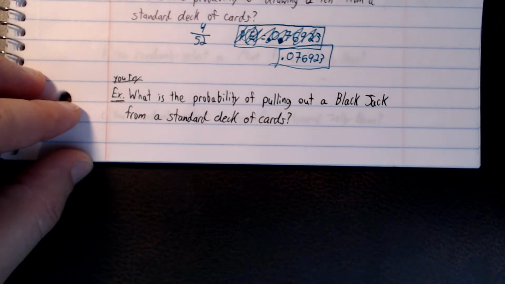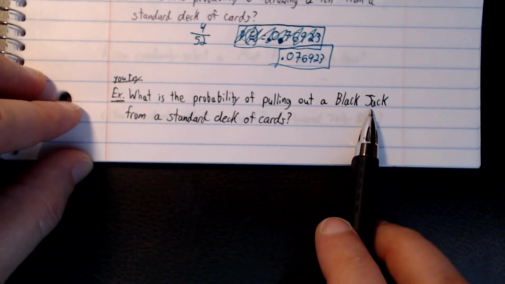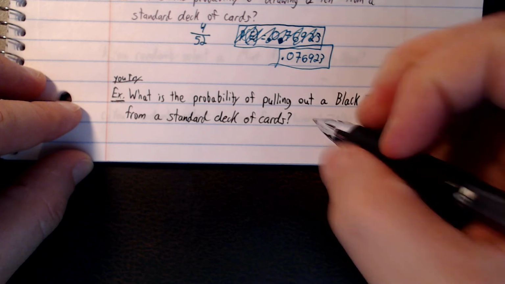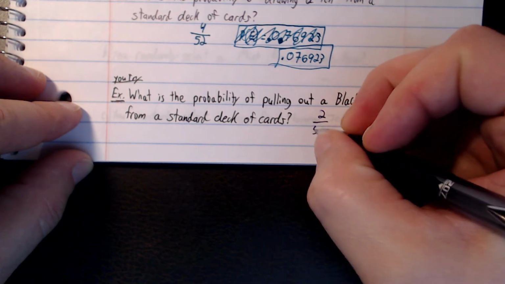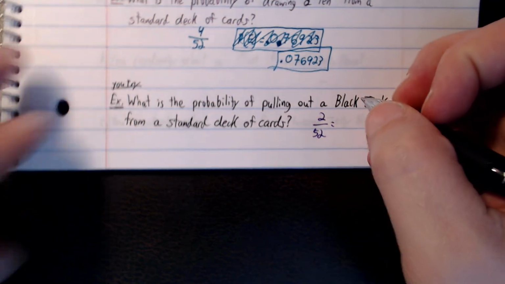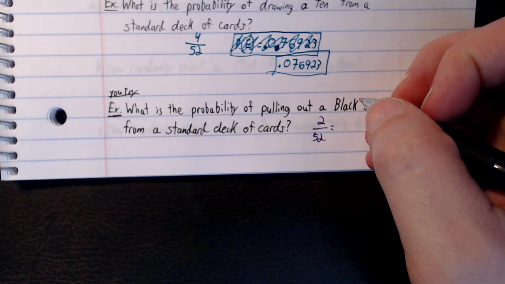Okay, so you should know that in cards there are 2 different colors. There's red and there's black. And if there are 4 suits and 2 different colors, that means that there's 2 of each in a particular color. So if we're talking about jacks being black, there would be 2 out of the 52 standard cards. So 2 out of 52.